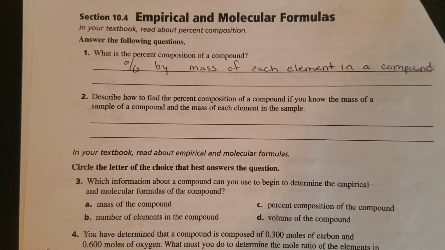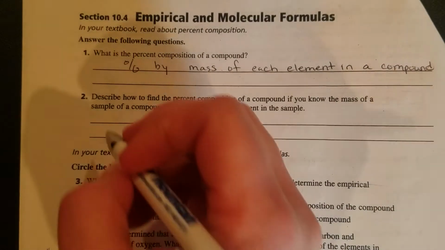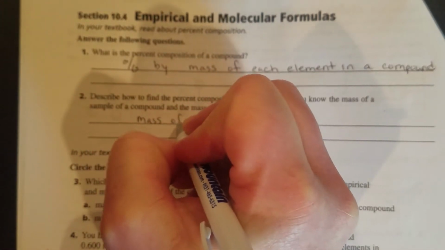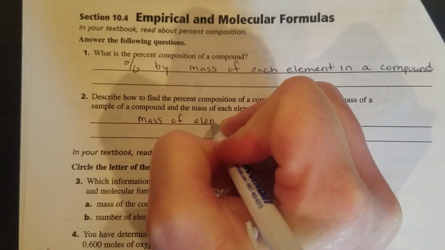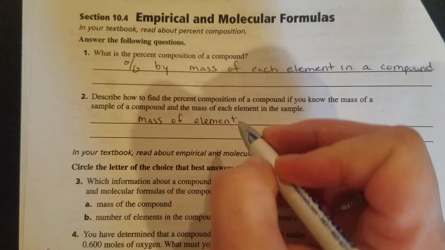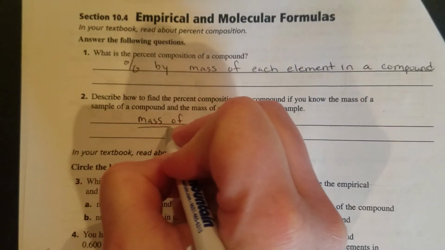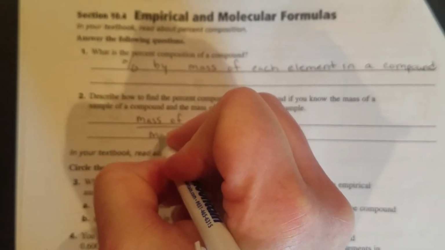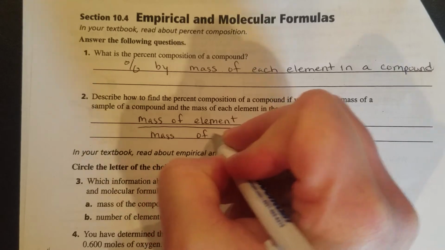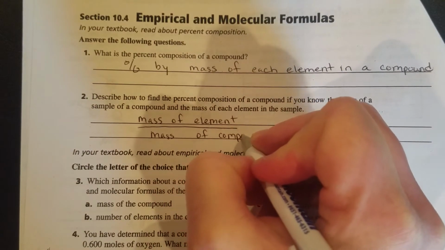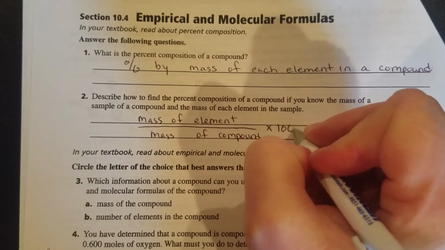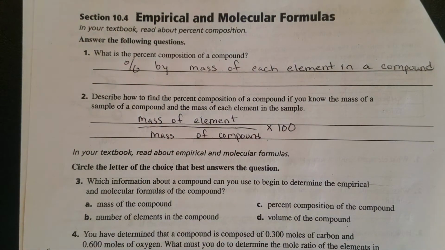Number 2, describe how to find percent composition of a compound. So all that we do is we take the mass of each element. So if you want to know how much hydrogen is in there by percent, you just figure out how much hydrogen is in there by weight. And then you divide it by the total weight of the compound, so the mass of the compound. And then you just multiply it by 100 like you would any other percentage.